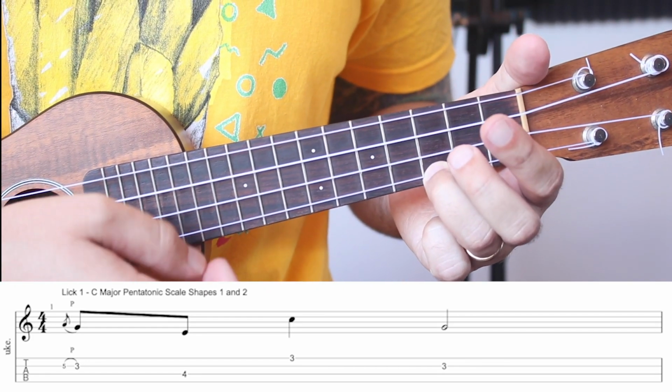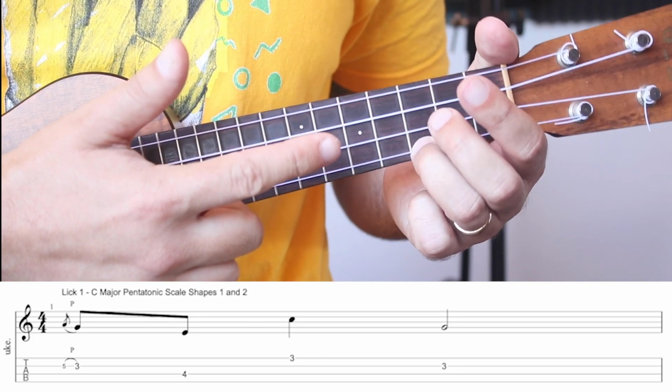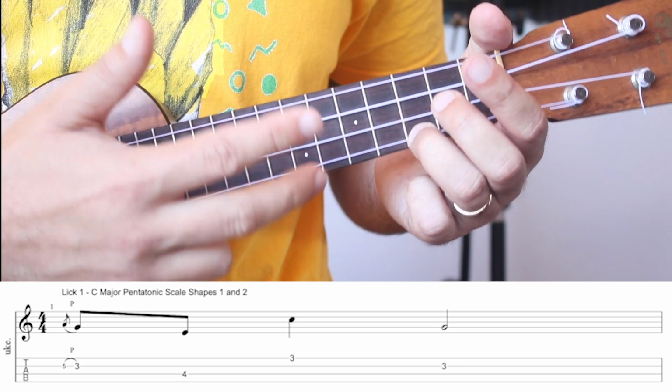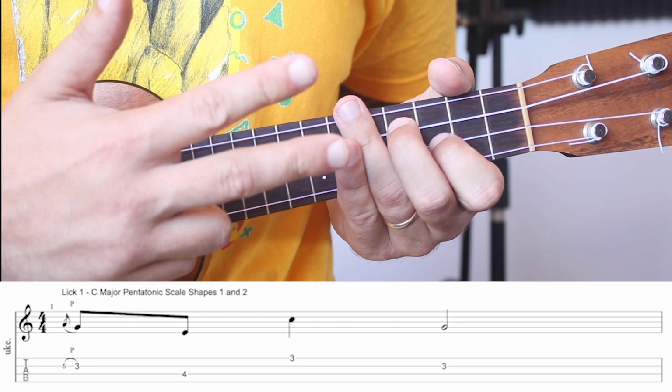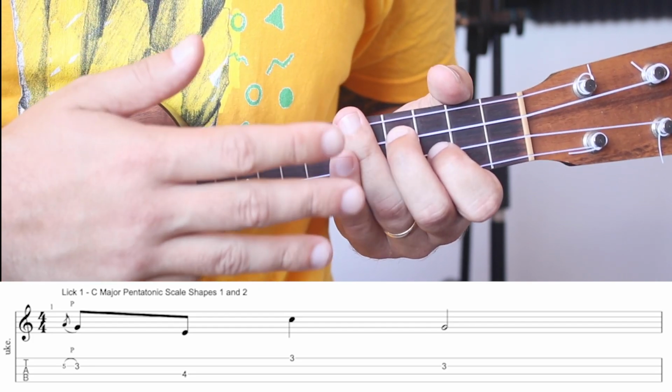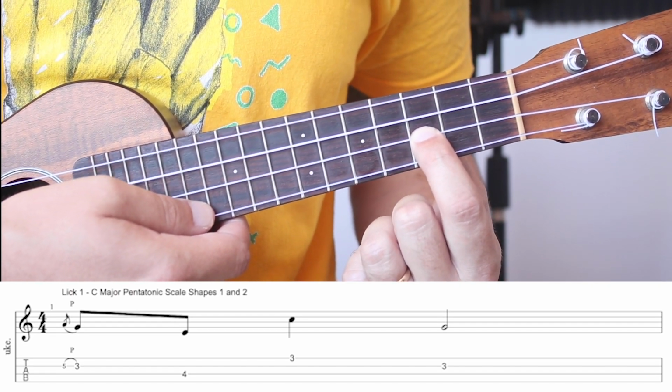Okay, so step 1, I figured out the key using the chord progression. Step 2, I found my scale. And step 3, I found where I want my lick. And step 4, I created a lick in that appropriate space, one that finishes on a G note.